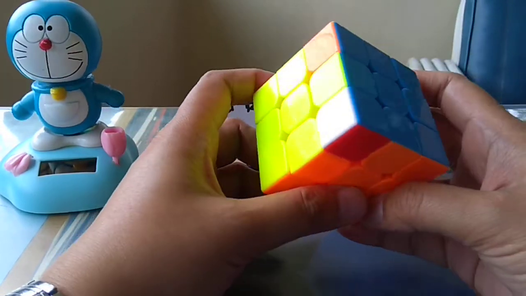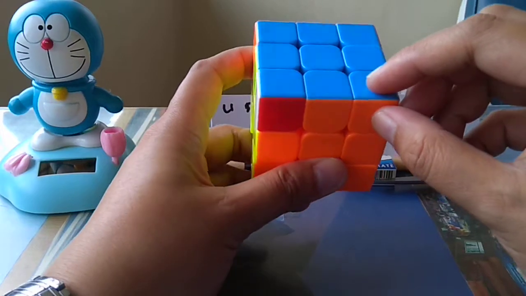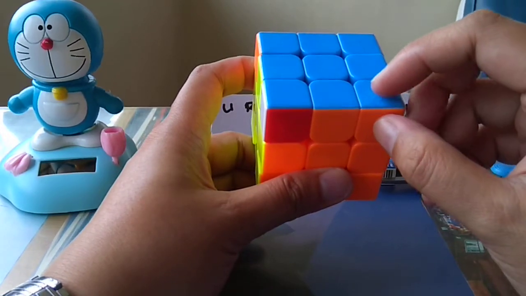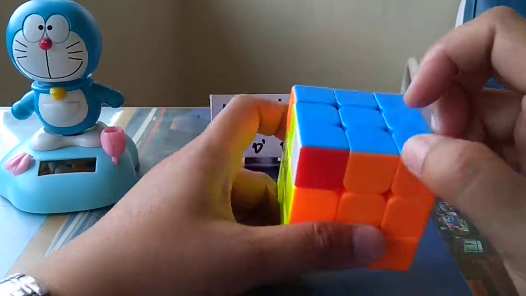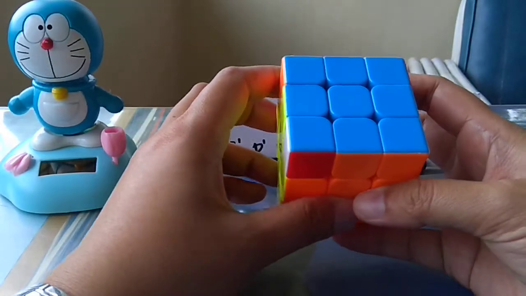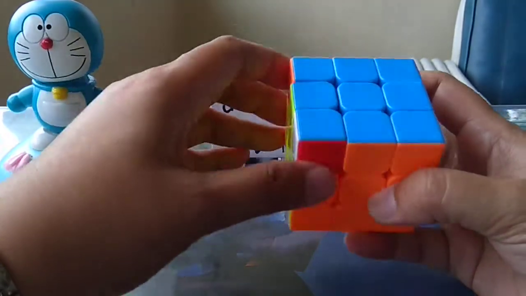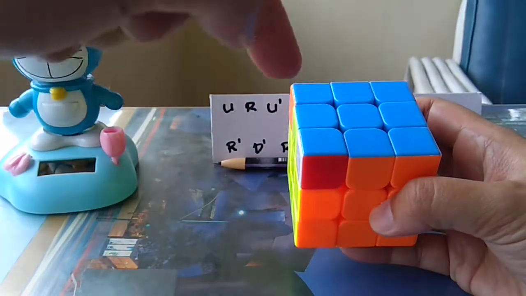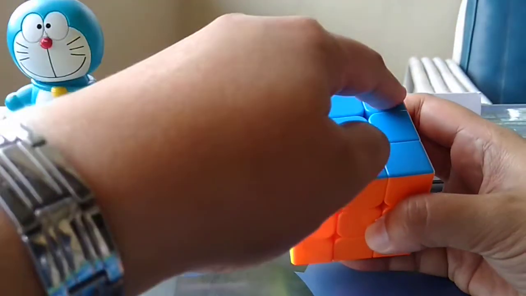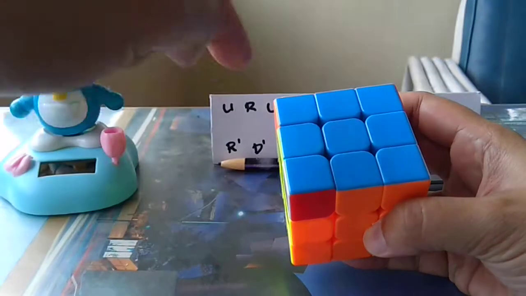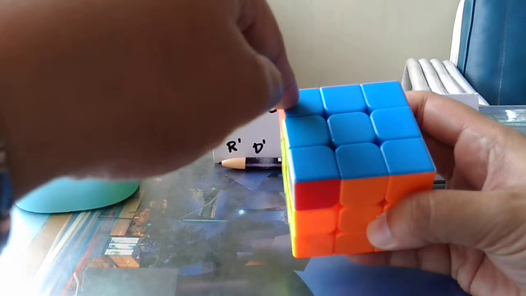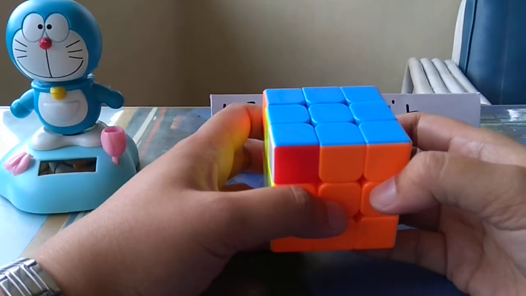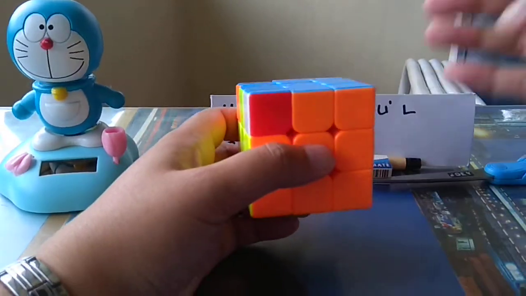Now what I'm going to do is keep it right here at the lower right hand corner of the cube. When I do this algorithm, what will move are these three corners. By using the algorithm, this corner goes here, this corner goes here, and this corner goes here. So it rotates. Let's execute the algorithm once more.